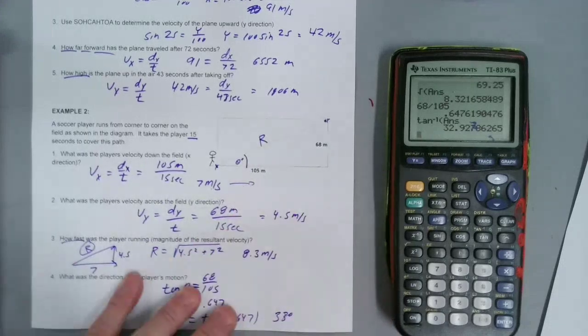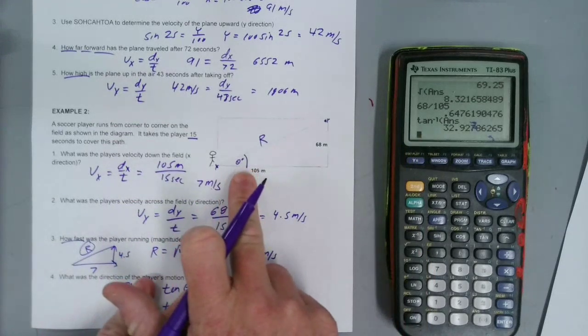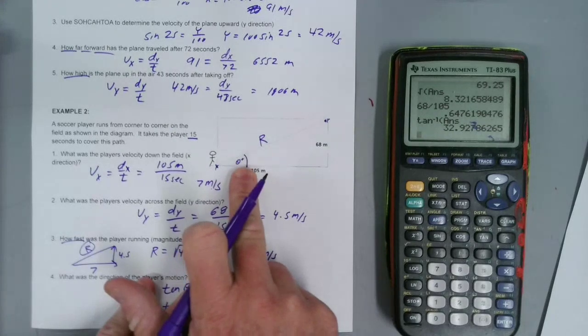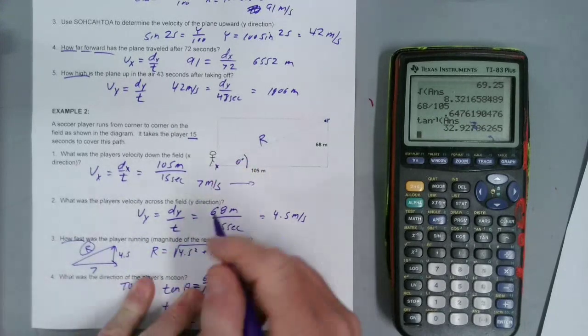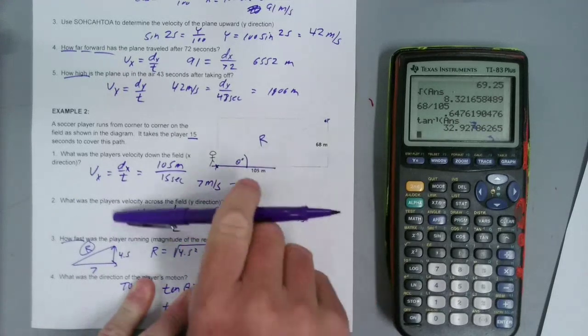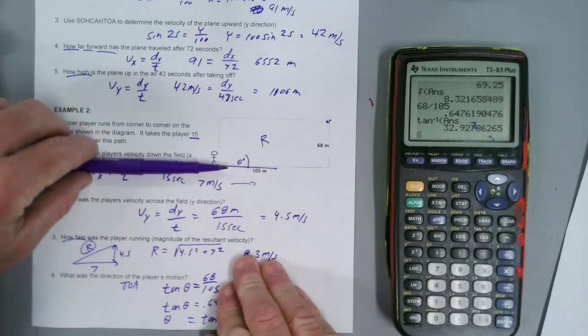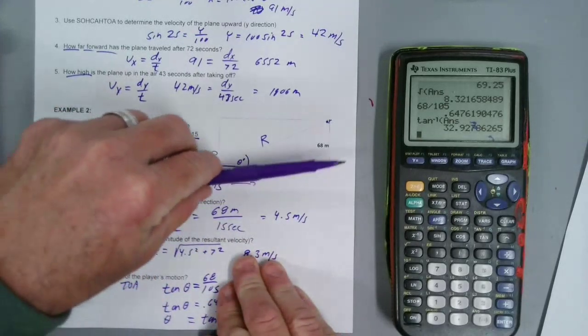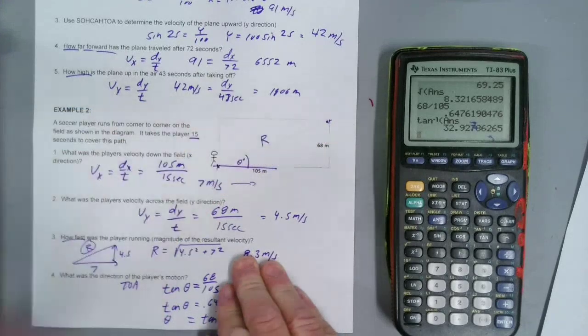That angle is 33 degrees measured away from where? We can't say horizontal because the surface is flat. I would describe this as 33 degrees away from the sideline because that's how that angle is described. Here's the sideline, and he went at a direction that is 33 degrees away from the sideline.